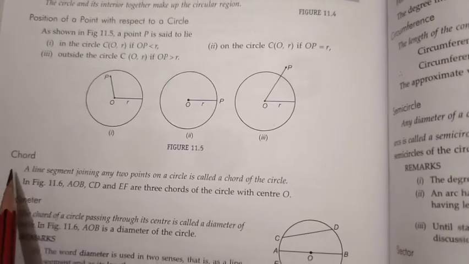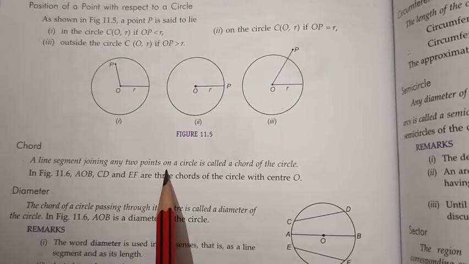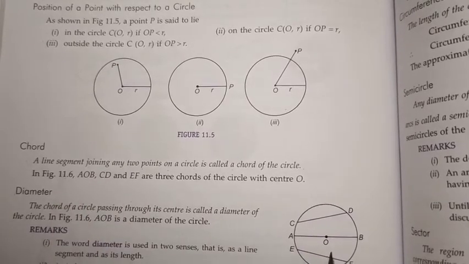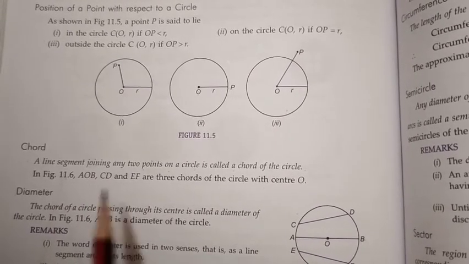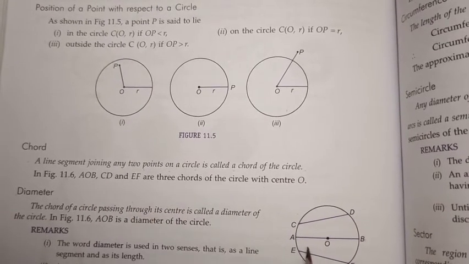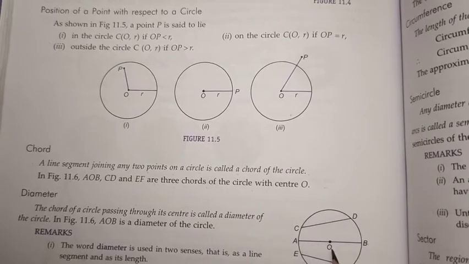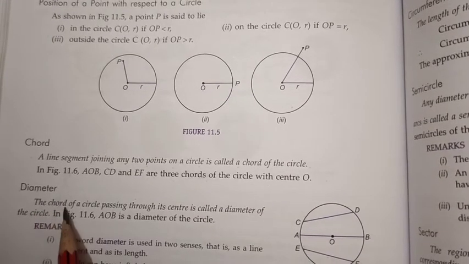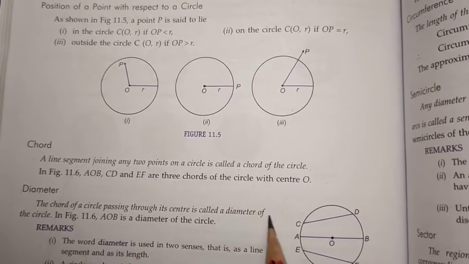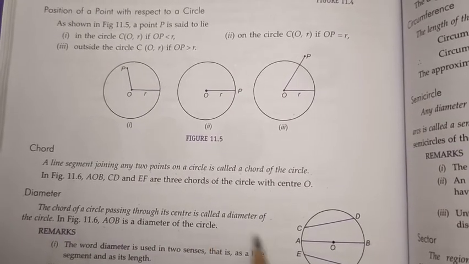Now here the next topic is chord. A line segment joining any 2 points on a circle is called a chord of a circle. Now in the figure here, AB, this line segment, CD, this, and EF, this line segment, these are three chords of the circle with the center O. Diameter: the chord of a circle passing through its center is called a diameter of the circle. Here in the figure, AOB is the diameter of the circle.